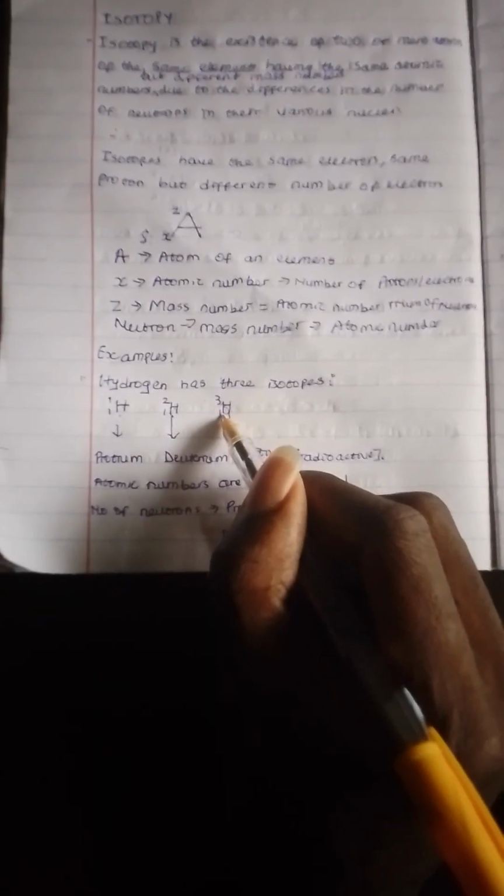Then this third one too has the same atomic number. But what is the mass number? 3. So to get the number of neutrons, it is 3 minus 1, which is 2. So the third isotope has 2 neutrons, the second one has 1 neutron, and the first one does not have any neutron. So do you get it now? It has the same atomic number but different mass number. Why? Because of the different number of neutrons.